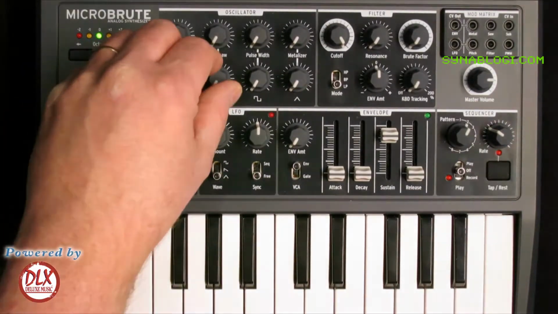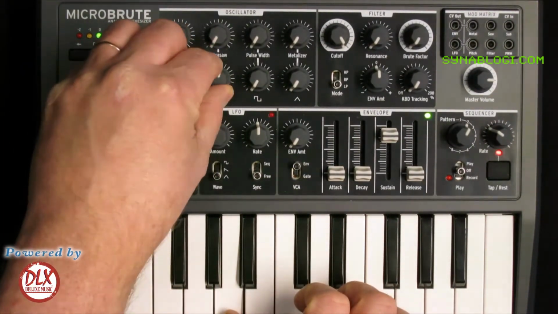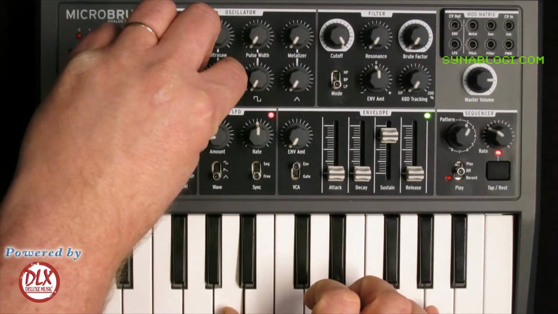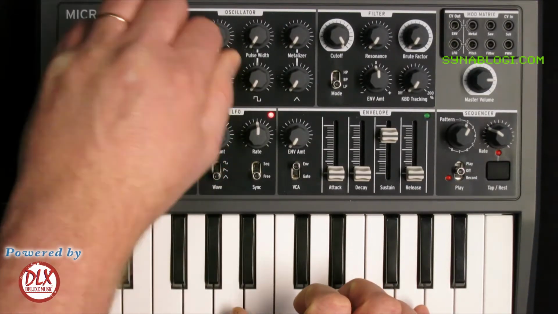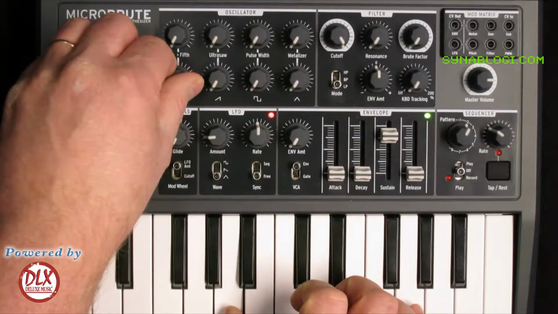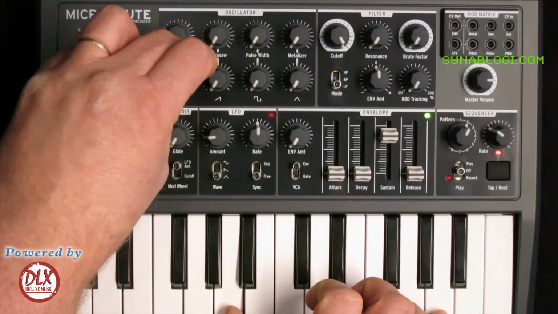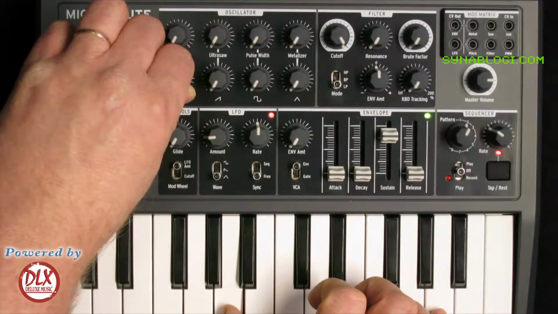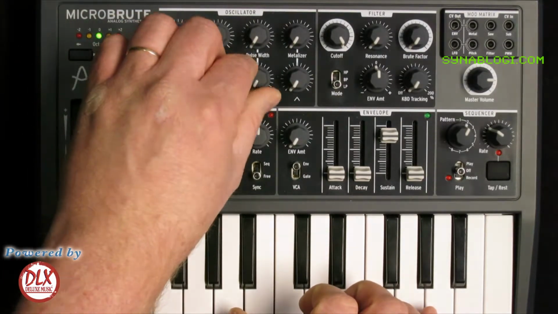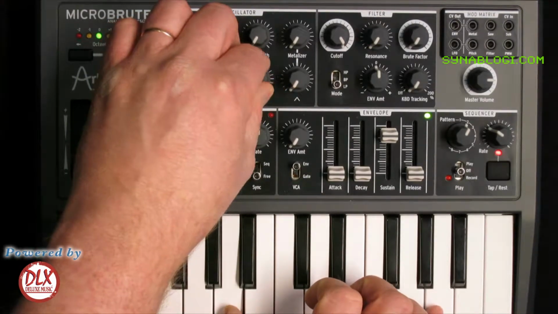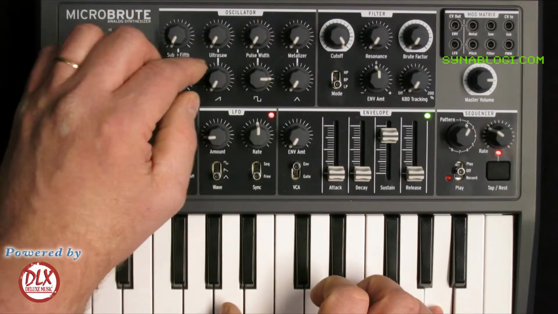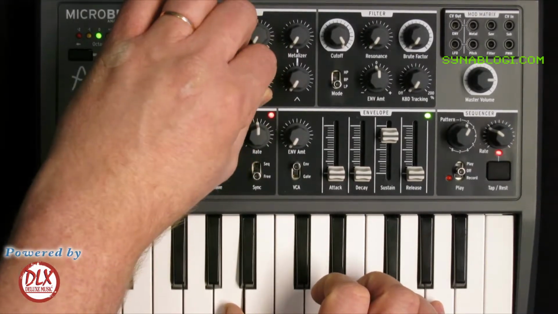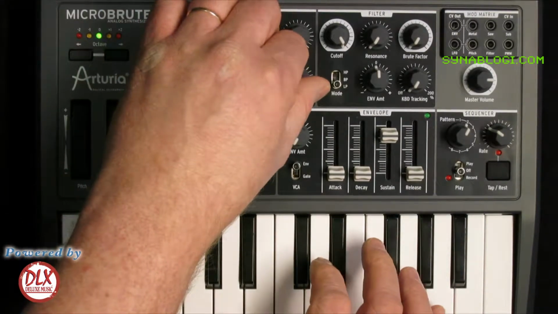This is the sound of a saw wave. The synth also gives you a sub-octave. There's also a square wave, and the triangle wave.